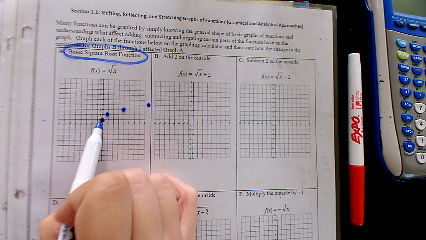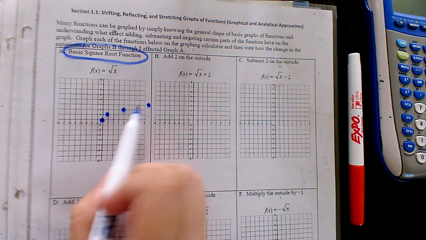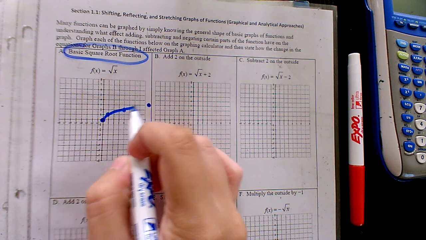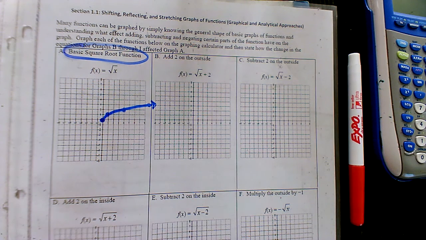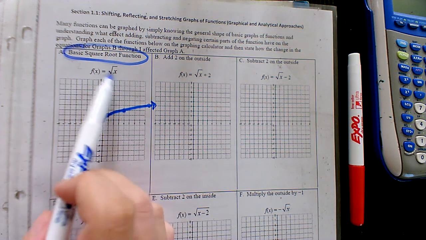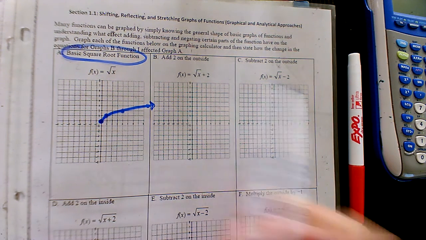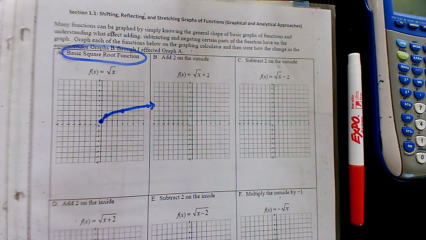So this 0, 0 origin point is the starting point, and notice how it's going to curve upwards from there. So if you can imagine a half of a parabola on its side, that's basically a square root function. Since this is the basic one, notice how this is just the square root of x. There's no plus 2, minus 2, anything else going on.